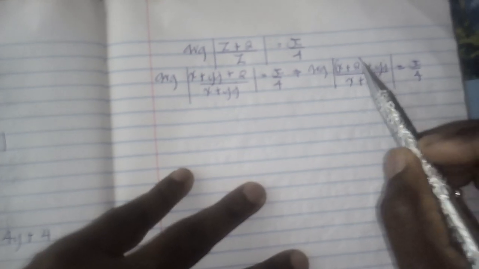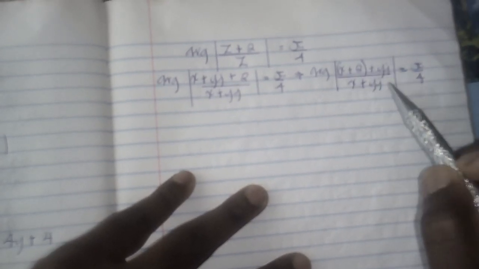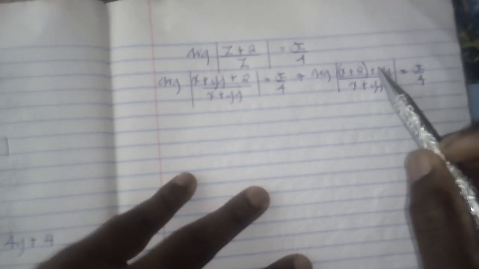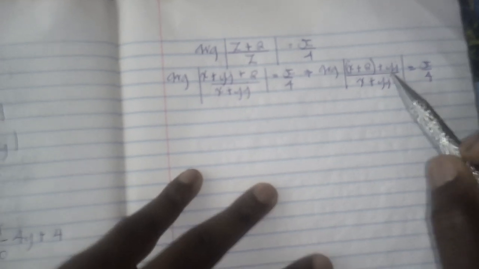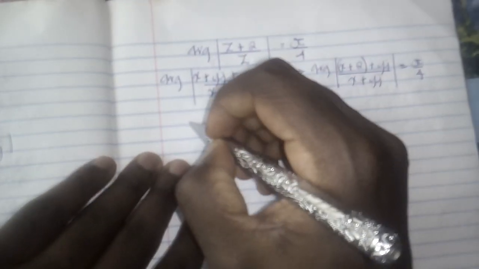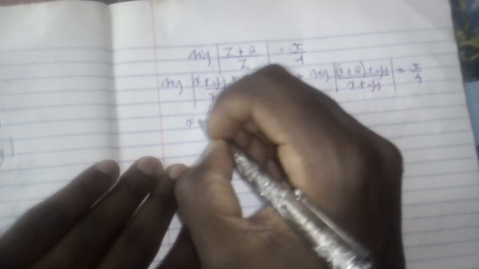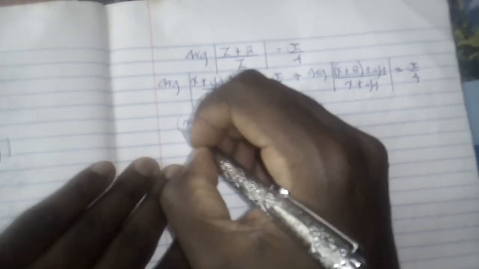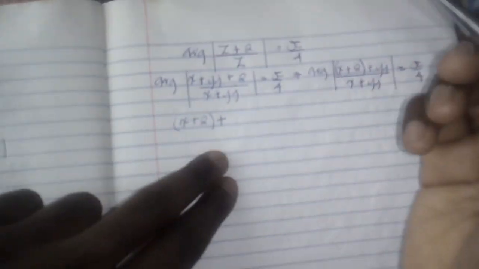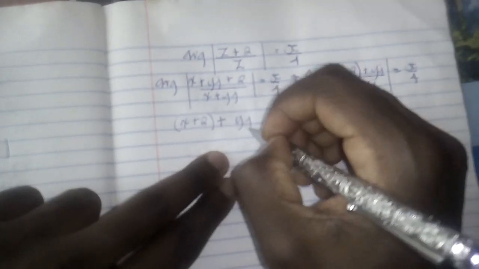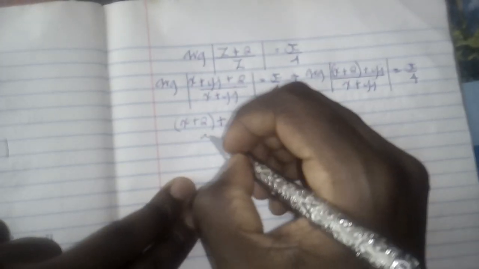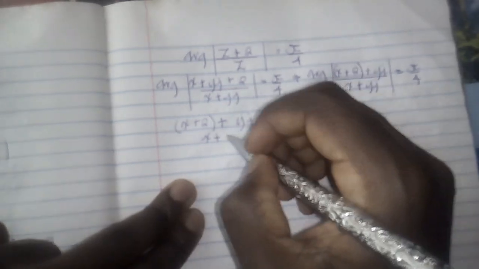Inside here, since these are two complex numbers and they're being divided, we need to divide them the way we usually divide complex numbers. So what we now have will be x plus 2 plus yj over x plus yj.